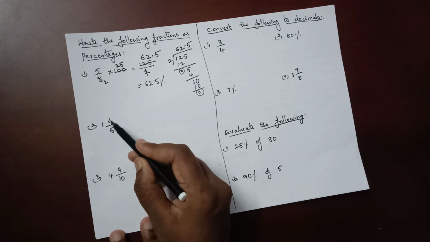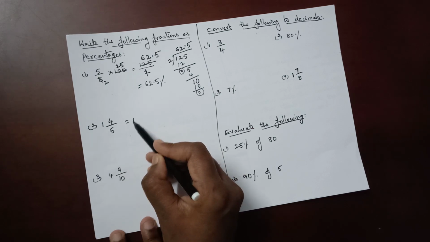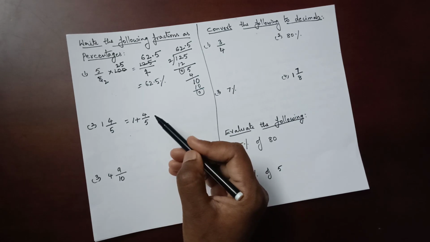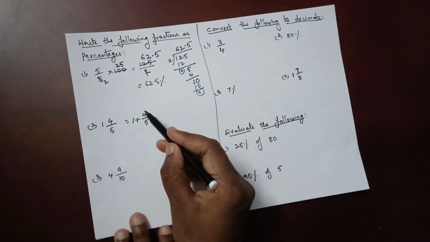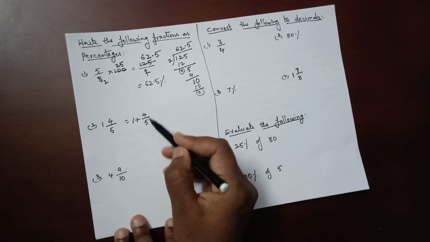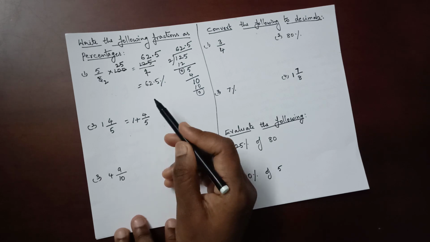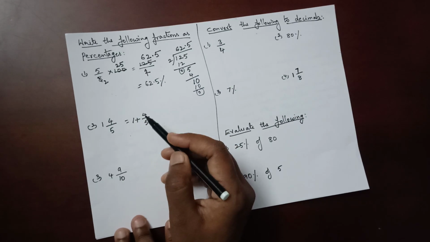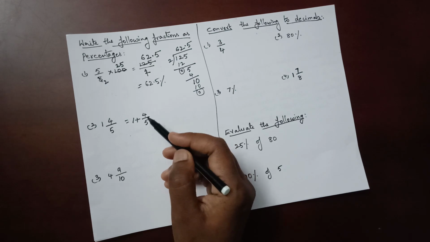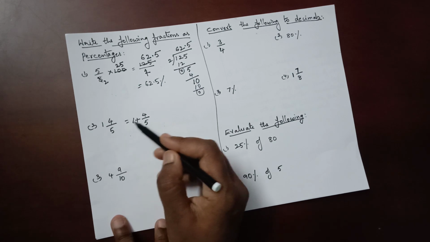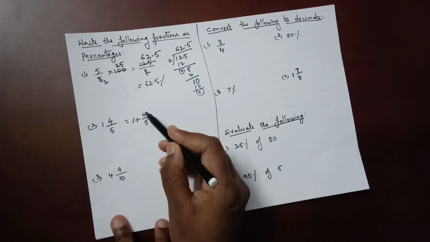Okay, now this is a mixed fraction. So 1 4 by 5 means 1 plus 4 by 5. We can take the value of this, add it, and multiply by 100, or directly we can change the whole mixed fraction into an improper fraction.